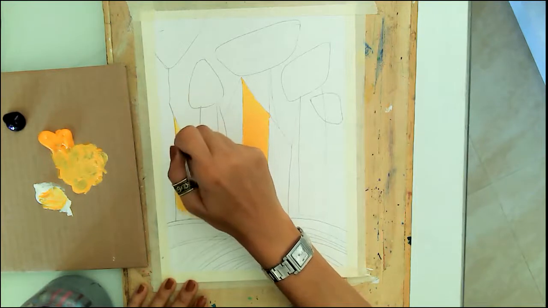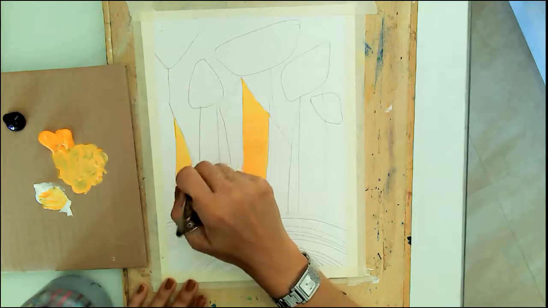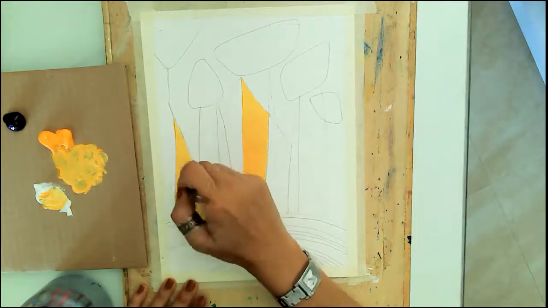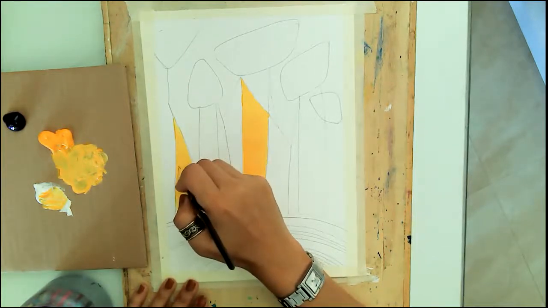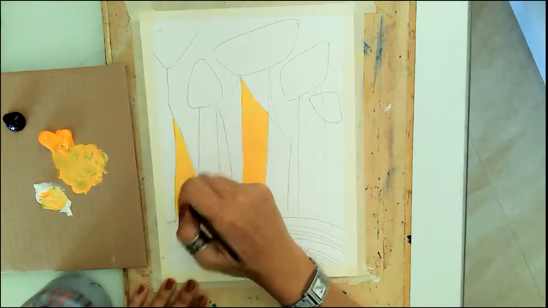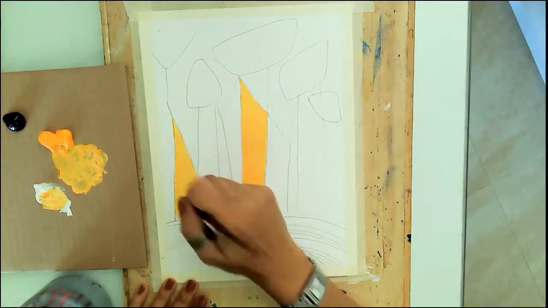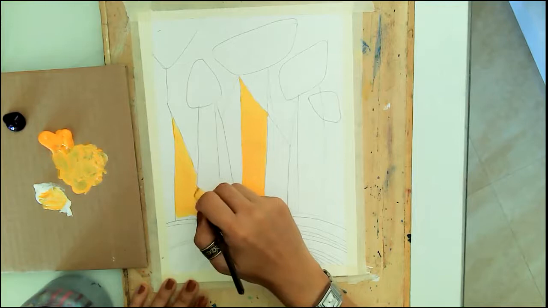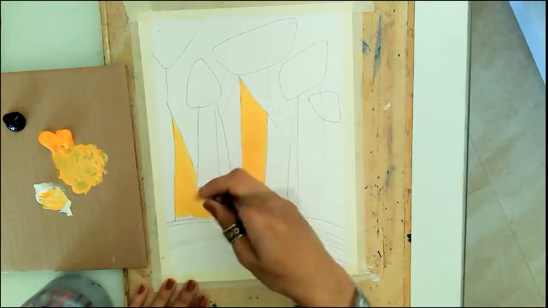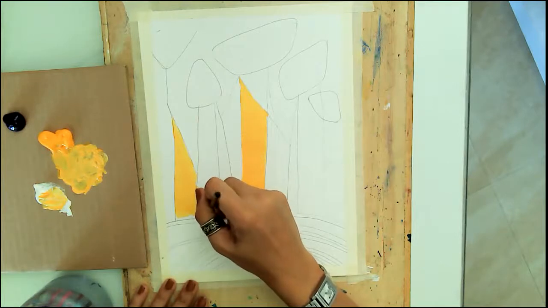He started using silk screens to paint, and Calder started using wires to make his sculptures. So art was not only restricted to paper or canvas, it started evolving, and a lot of different materials were introduced.